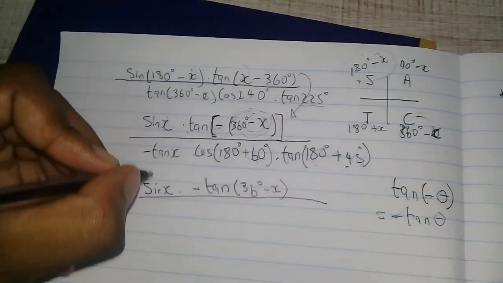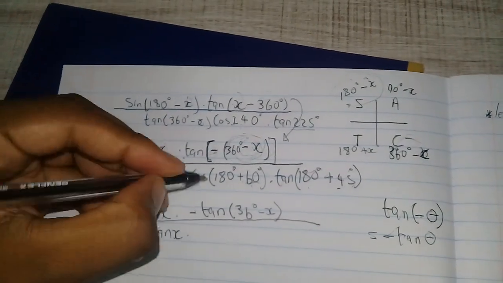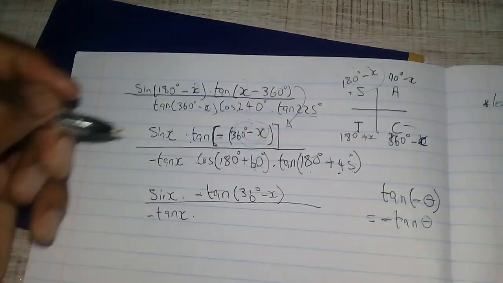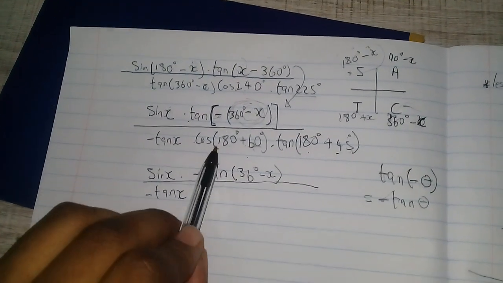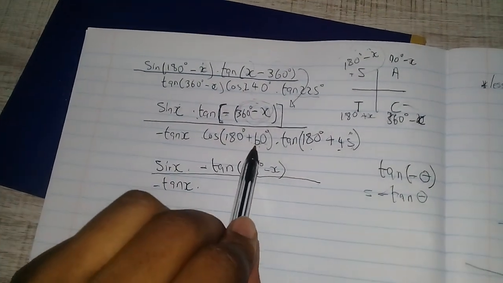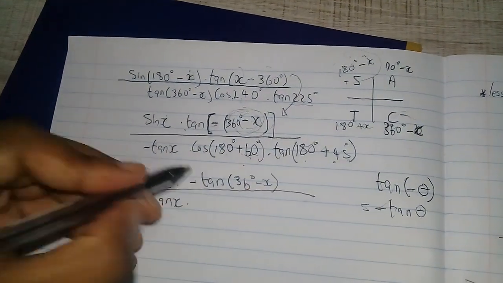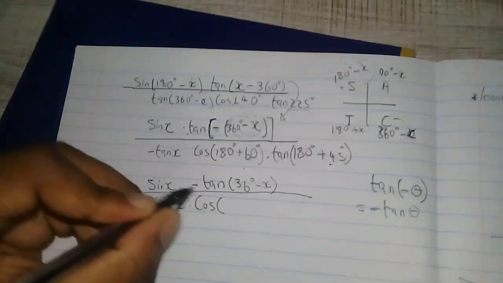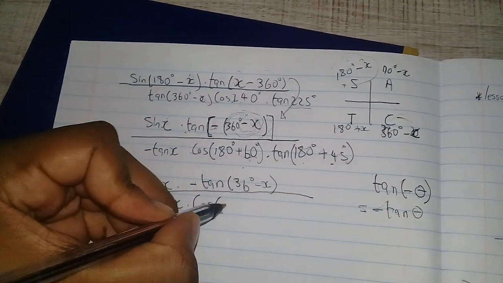And then we will drop down negative tan x, of course. Cos 180 degrees plus 60 degrees is going to be equal to, remember, cos 180 plus a certain angle is found in this quad here. In this quad, cos is positive, so let's write cos as positive. And the angle that we're going to take, of course, is this angle, 60 degrees.